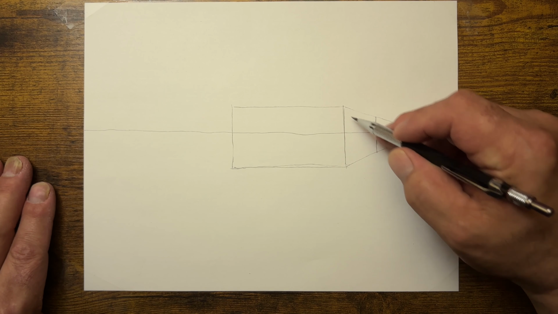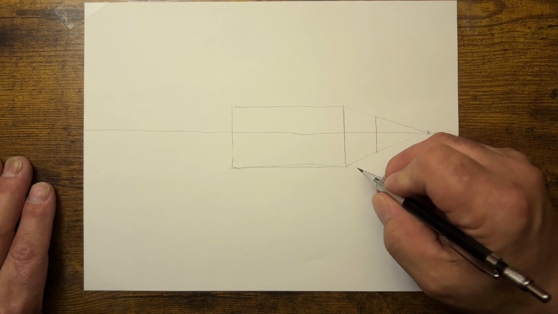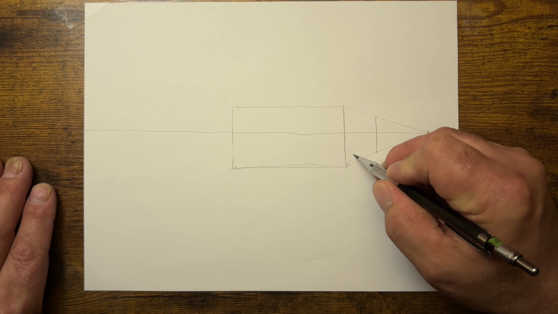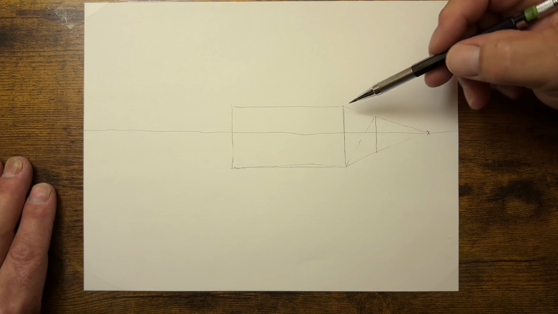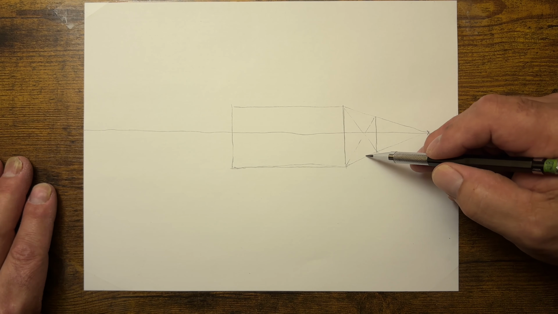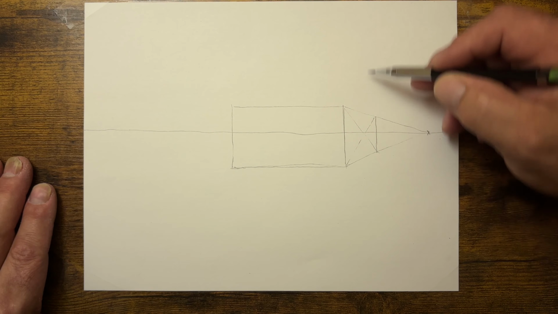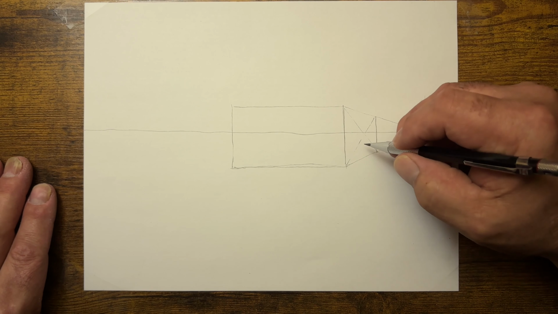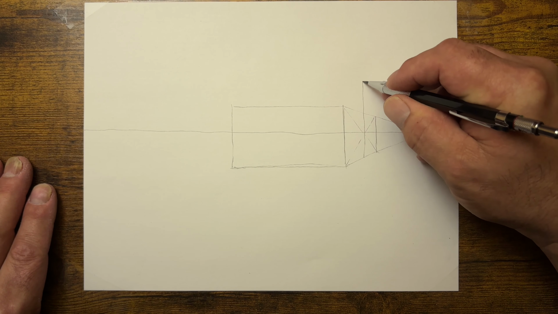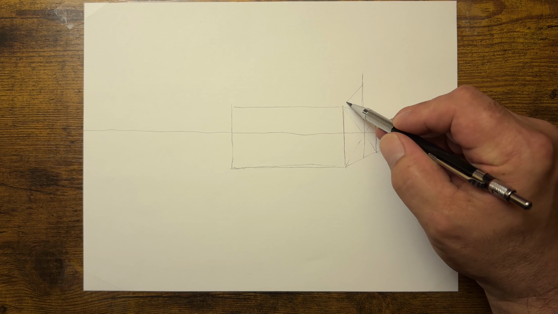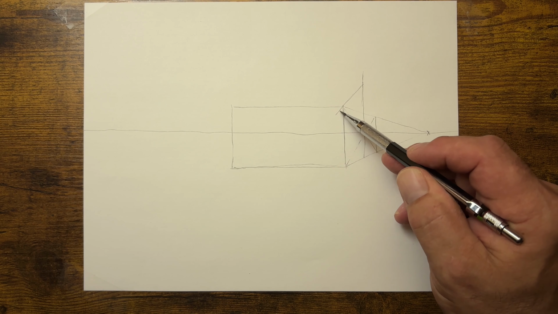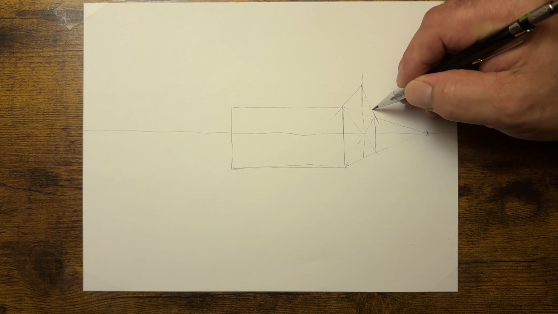For our roof, we need to find the center of our side wall, and we can do that by creating an X going from corner to corner, and that'll give us the center point of our side wall. And from there we can draw our line up to give us the peak of our roof. Pick a point on that line, and you can connect the front facing wall and go past it a little bit for an overhang, and do the same on the back for our roof.